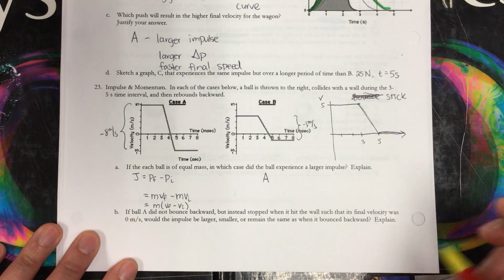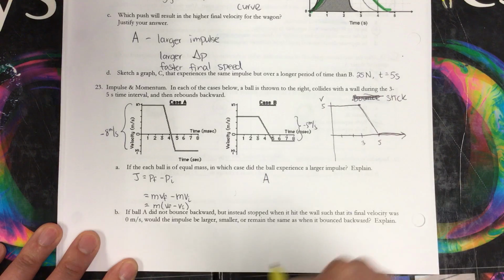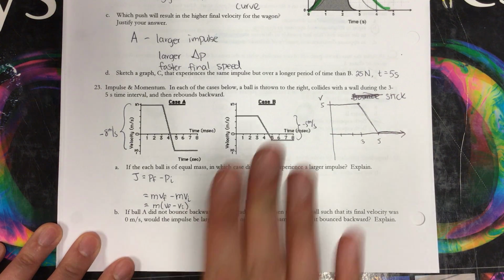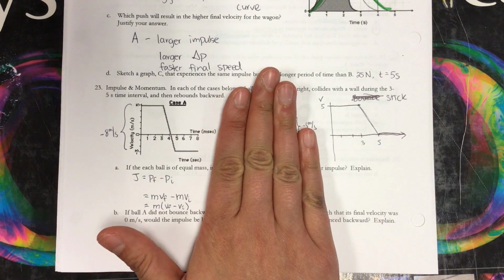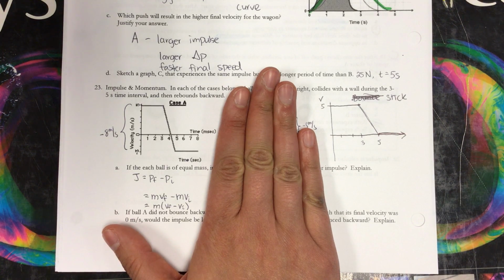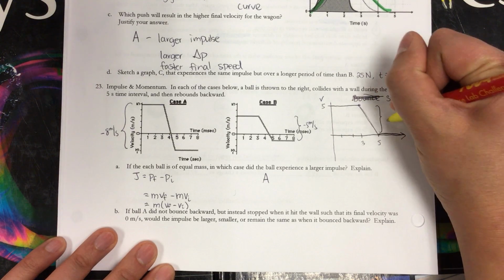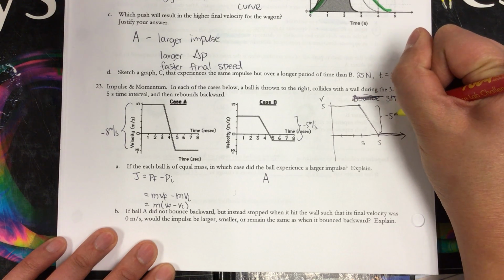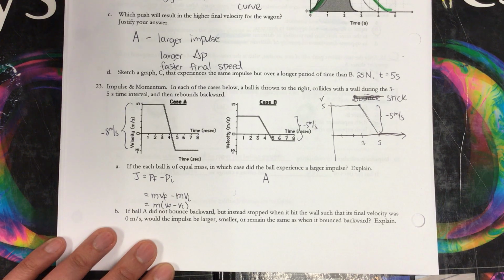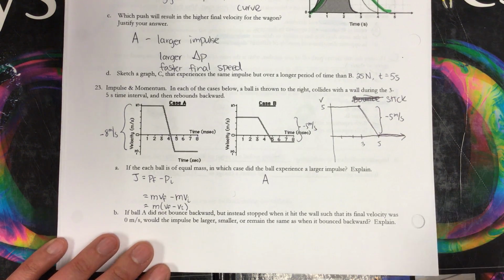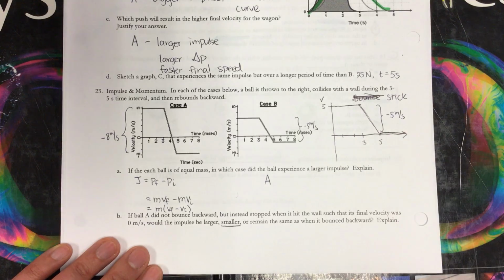That means if it stopped, like in the picture here, so now we're ignoring case B and just looking at the stick picture to the right. If the ball didn't bounce backward and it just stopped in 2 seconds, that means the change in momentum would be smaller and experience less impulse because now it's going from 5 meters per second to rest. Its change in velocity is only 5 meters per second. So then the impulse would be smaller than when it bounced backwards.